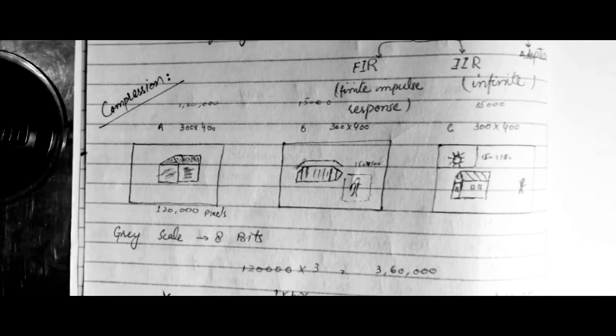If we calculate the overall data of these three images, we can get it by multiplying the single data of each image by 3, because all of them are of the same size. We have 120,000 pixels in each image. We will multiply it by 3. We will have 360,000 pixels for all three images.